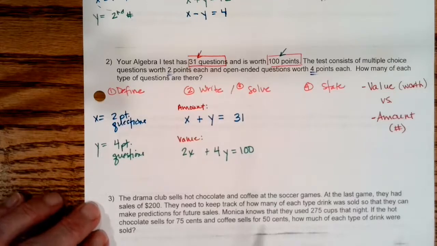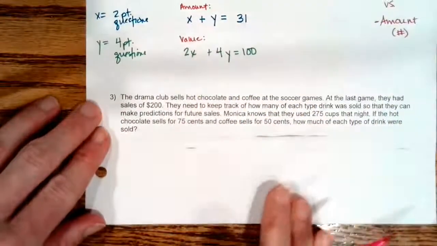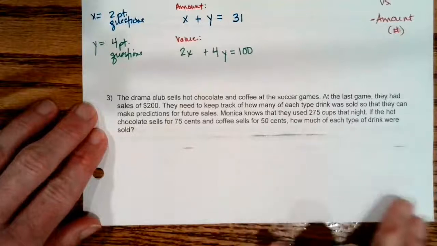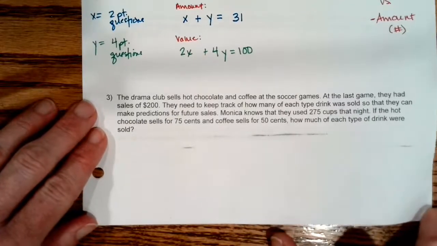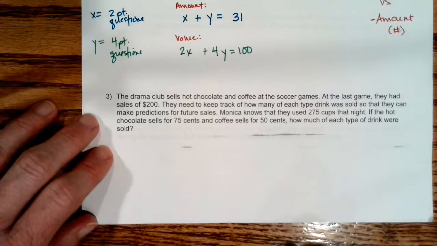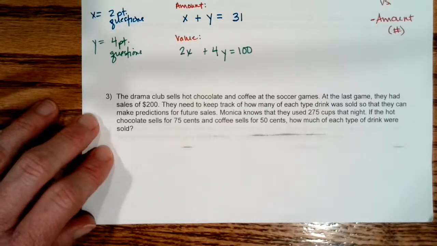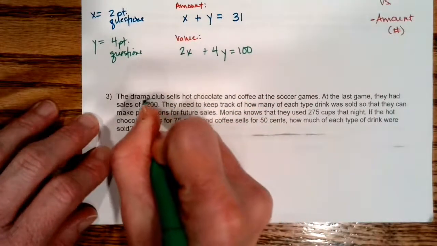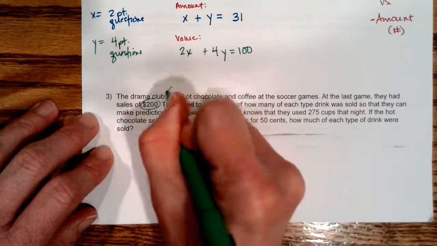All right, so let's look at number 3. The drama club sells hot chocolate and coffee at soccer games. At the last game, they had sales of $200. This sounds like a value.